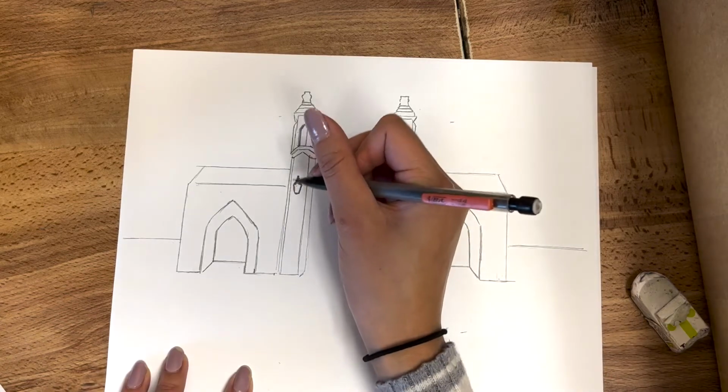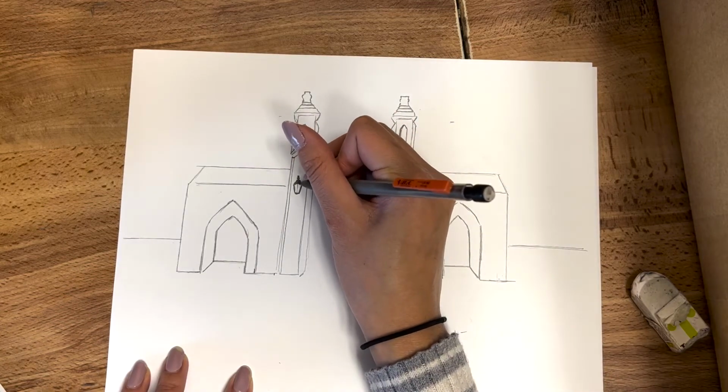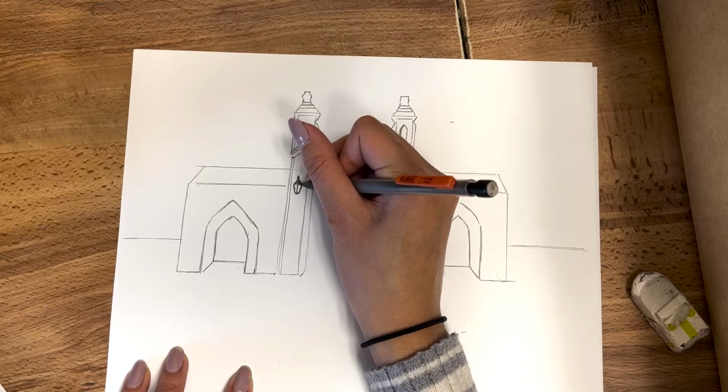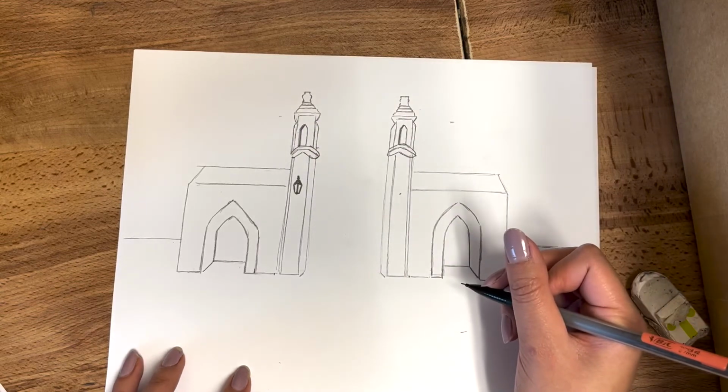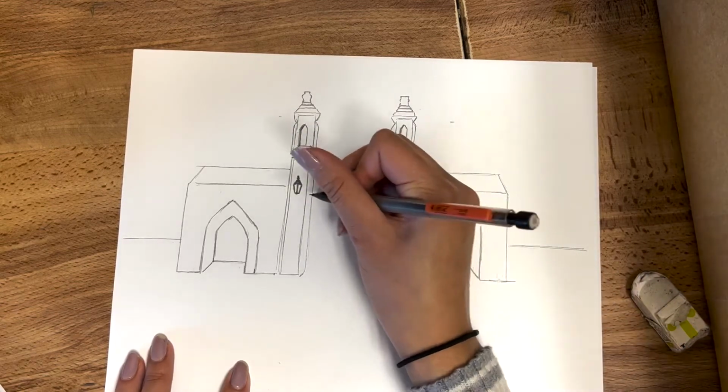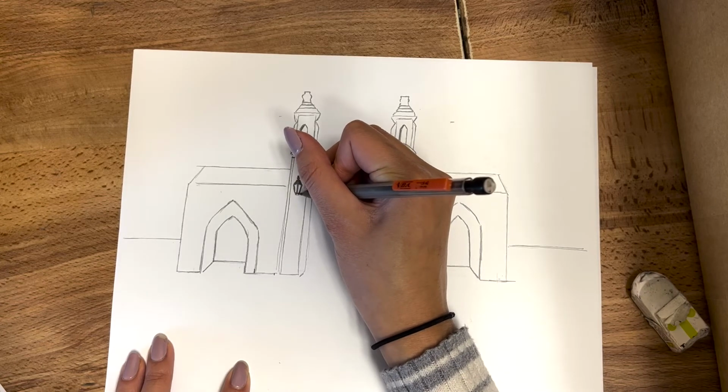So once you're done with the overall shape and the top part of it, draw a line in the middle of the shape you just drew, and then color the bottom part.